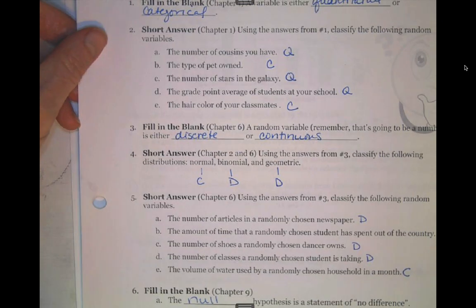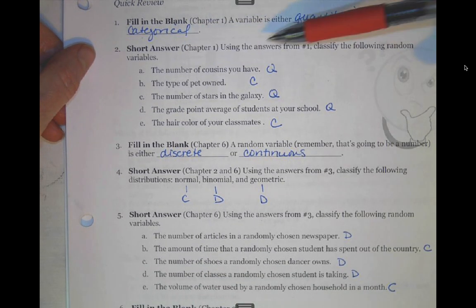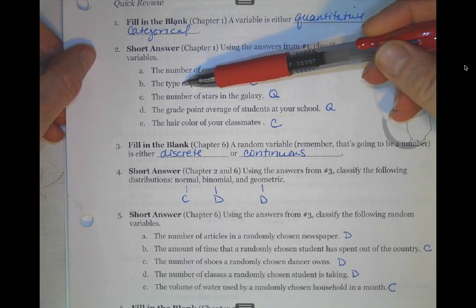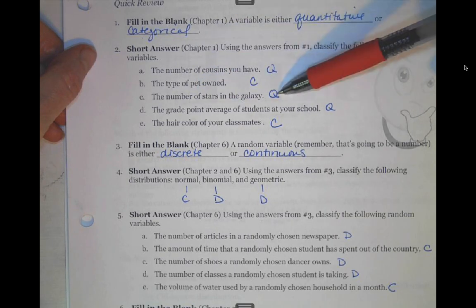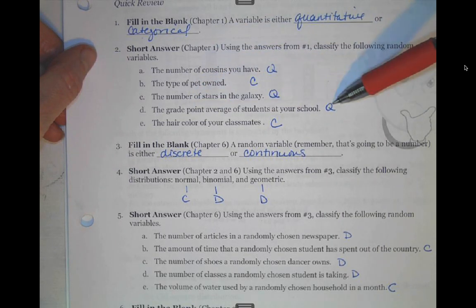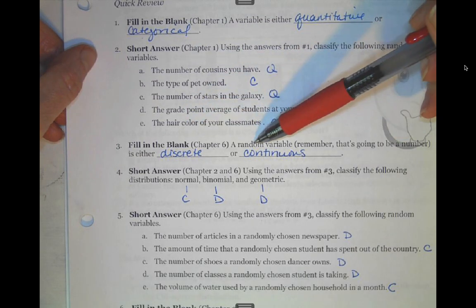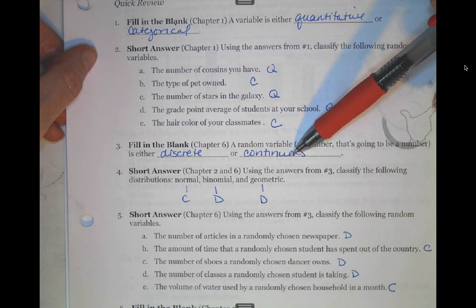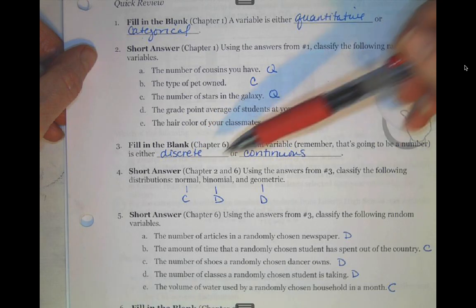So we know variables can either be quantitative or categorical. If you went through these, this is quantitative because it's a number. The type, like a dog, a cat, that's categorical. Number, quantitative. Grade point average, quantitative. Hair color, just categorical. And then it says a random variable is either discrete or continuous. It's already a number, so it's already quantitative. So that number can either be discrete or continuous.